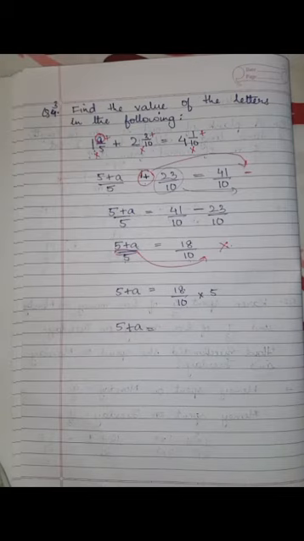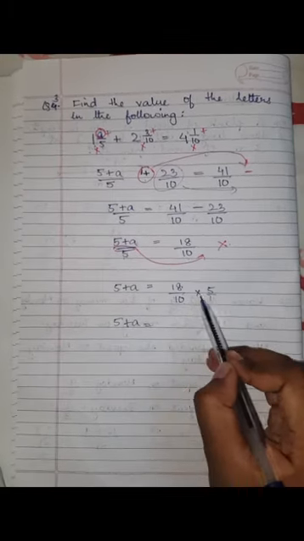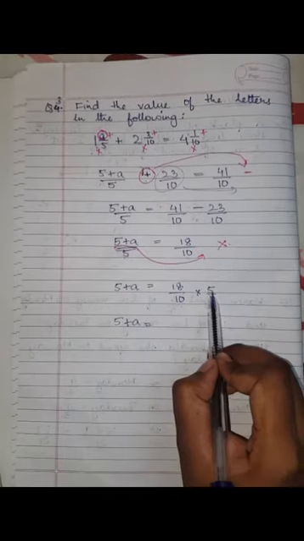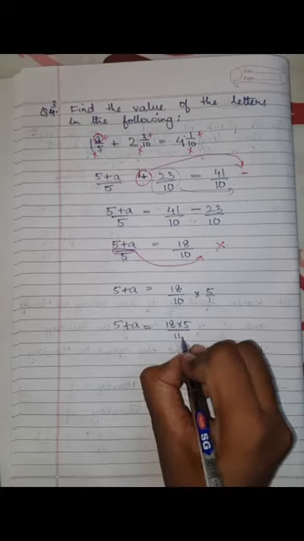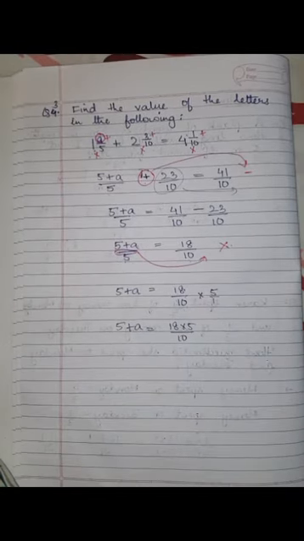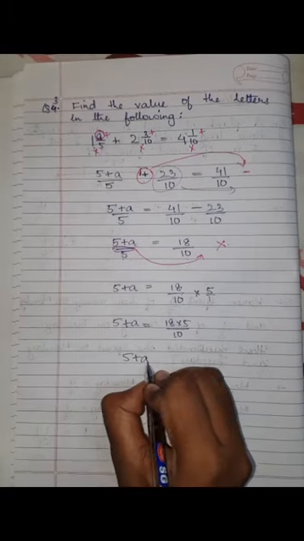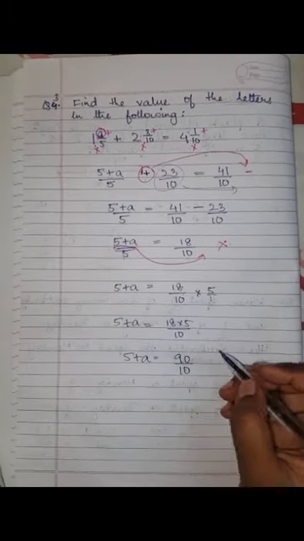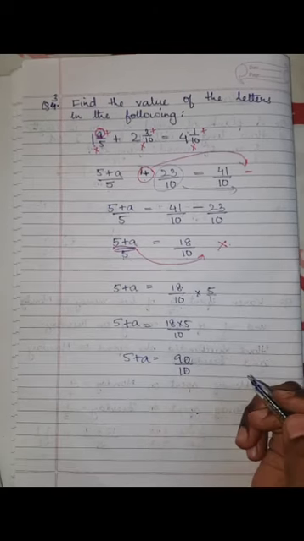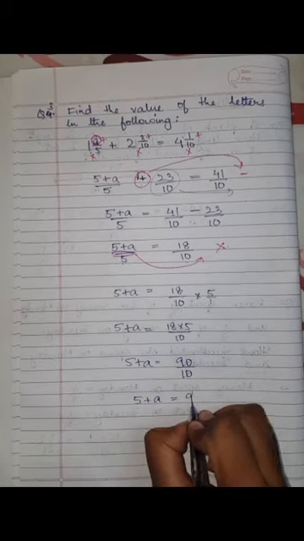If you don't want to cancel it out, you can also multiply it. You can take 18 by 10 into 5 by 1. So 18 into 5 upon 10 into 1 is 10. So 18 into 5 is 90. So you have 5 plus a is equal to 90 by 10. Okay, you can cancel the zeros. So you have 5 plus a is equal to 9.